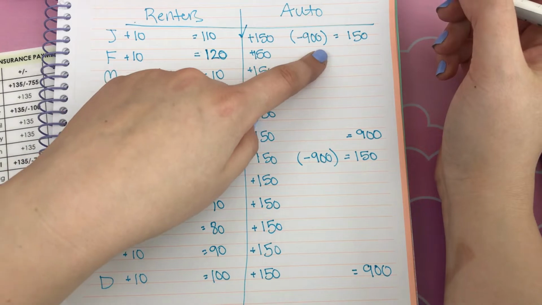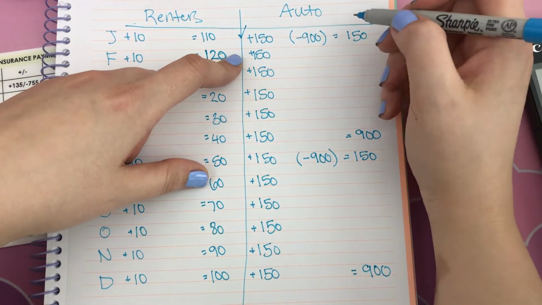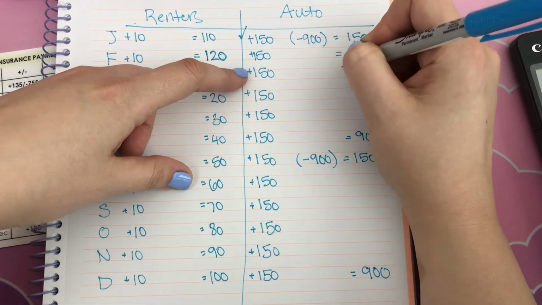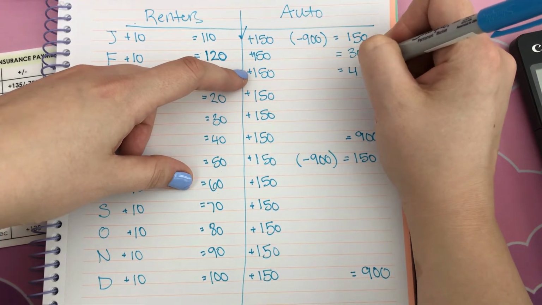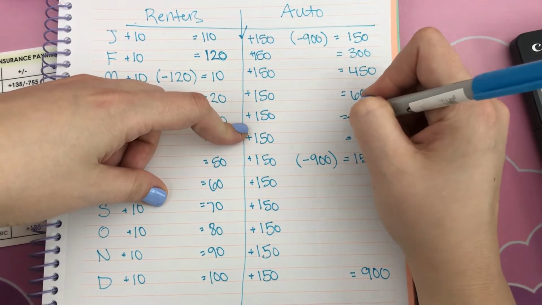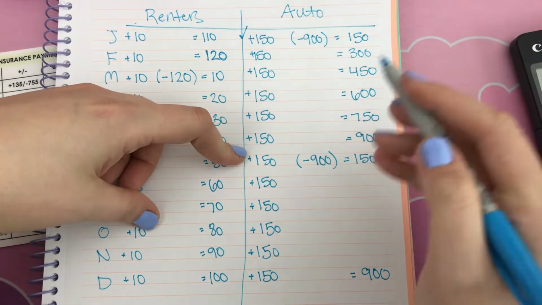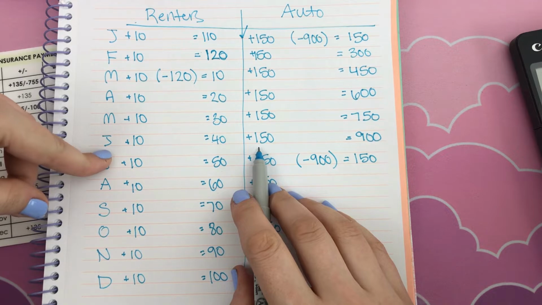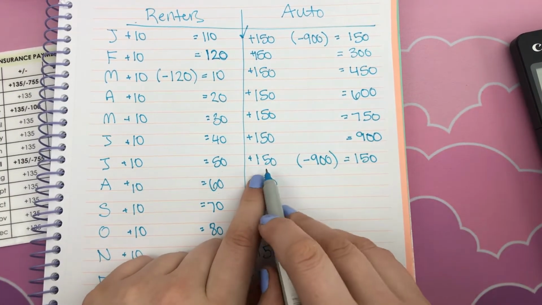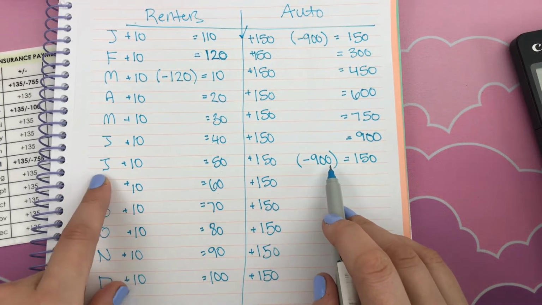So we end with 150, we add 150, that's going to be 300. This is going to be 450. This is going to be 600. This is going to be 750. And this last addition of 150 in June is going to equal 900. Then we'll add 150, but we'll be taking out 900 to pay that July payment.